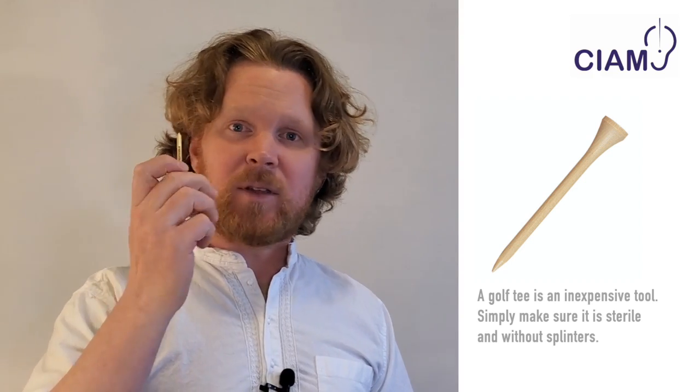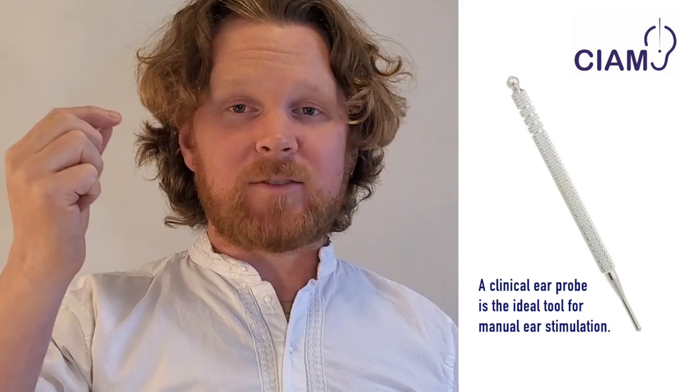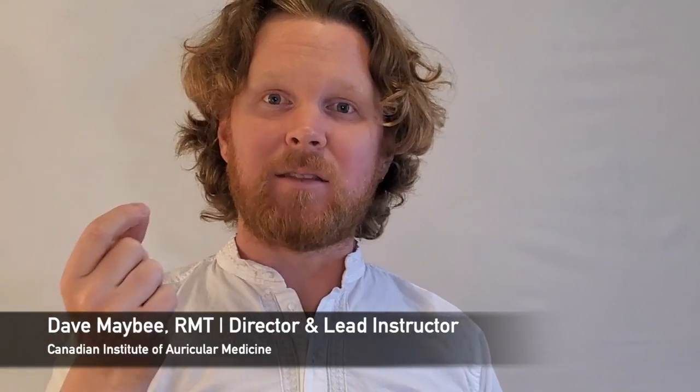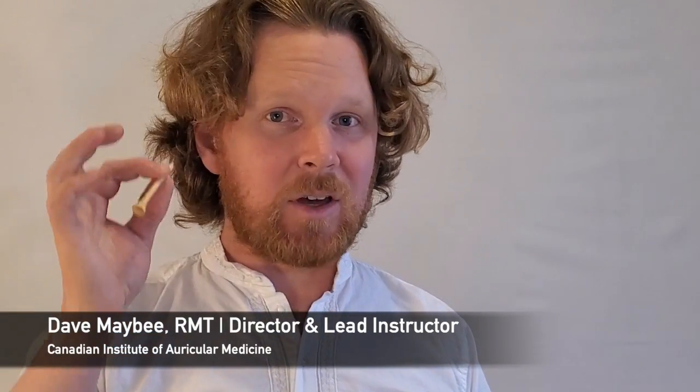Grab yourself something like a golf tee, something that's pointy, not sharp. We don't want to break the skin. And remember, you don't have to dig in, you don't have to put a lot of pressure in order to find that point. Tenderness that we feel is actually telling us that there's an active point there. And then that's when we're going to actually massage it for about a minute. Okay, let's get into it.